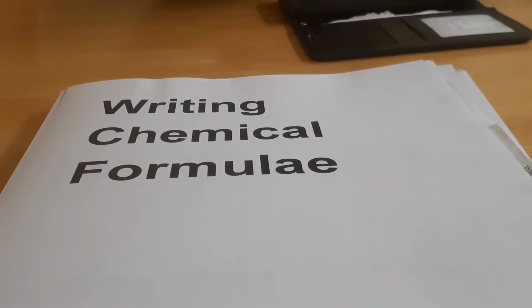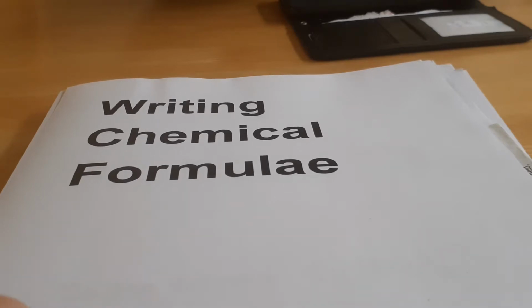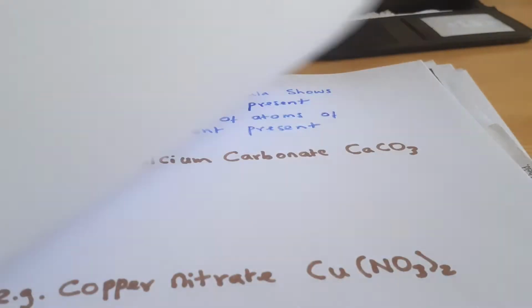Hello, today's offering is on writing chemical formulae and what they mean. Now, chemical formulae are one of the things which are particular to chemistry. It's a shorthand and it gives us so much information about substances. It tells us what elements are present and also the number of atoms of each element.